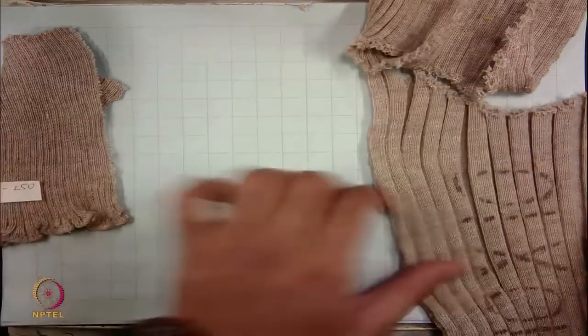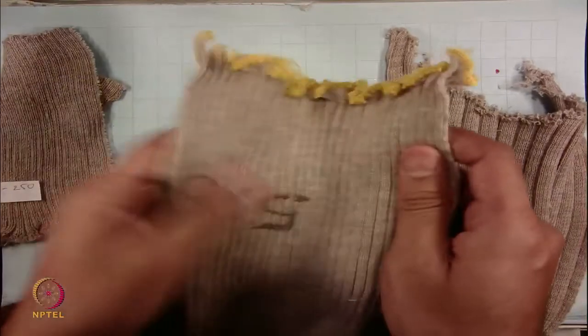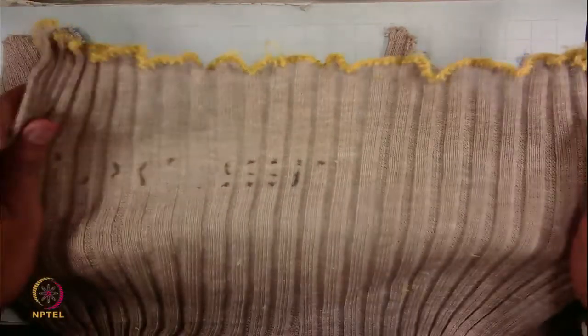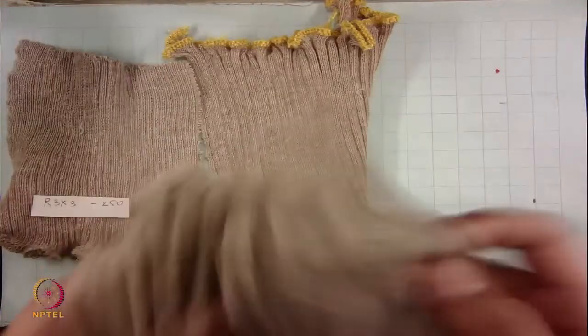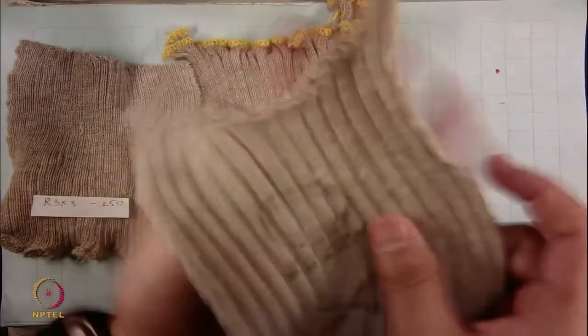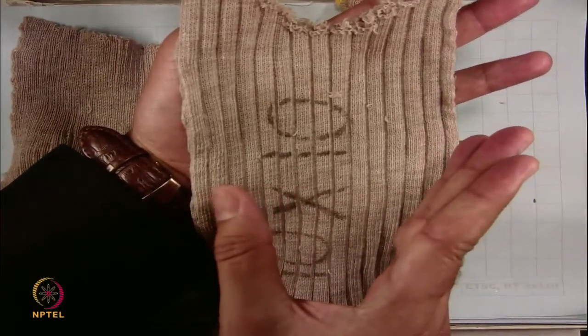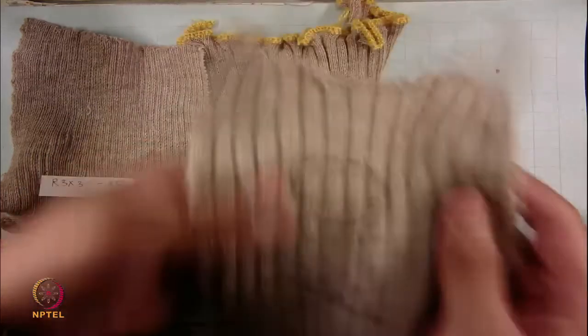If you go for 5 cross 5, again you can see it is a highly stretchable fabric. And 3 cross 3 is not that much, it is also stretchable, but 10 cross 10 is extremely stretchable with a small force. Naturally, the moment you create this fabric, you can see how much it has shrunk, because the nature of the fabric is like this.